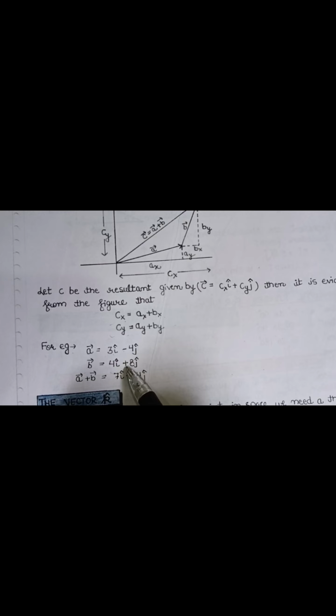Let c be the resultant given by c vector equals cx i cap plus cy j cap. Then it is evident from the figure that cx is equal to ax plus bx and cy is equal to ay plus by. For example, a vector equals 3i cap minus 4j cap and b vector equals 4i cap plus 8j cap. So a vector plus b vector is equal to 7i cap plus 4j cap.